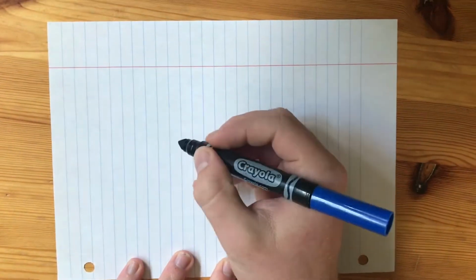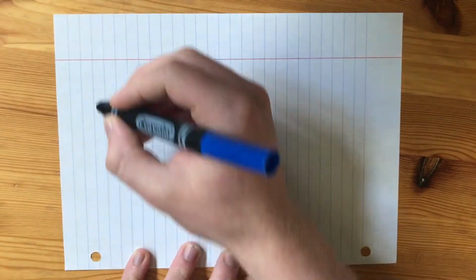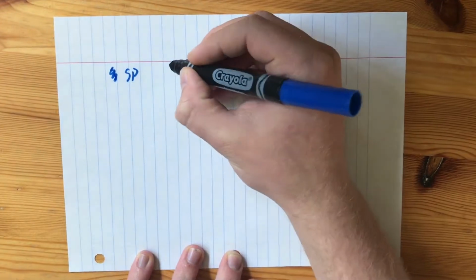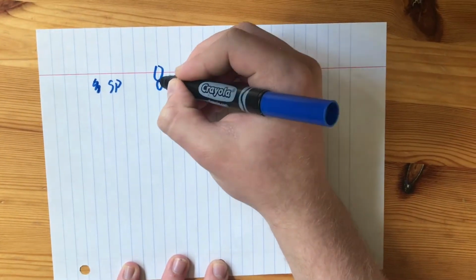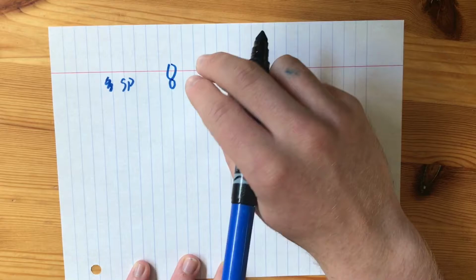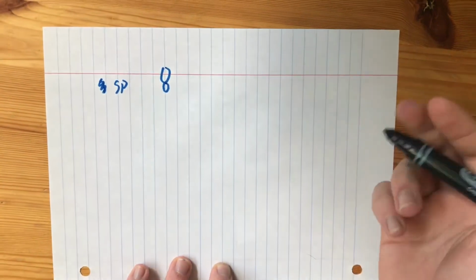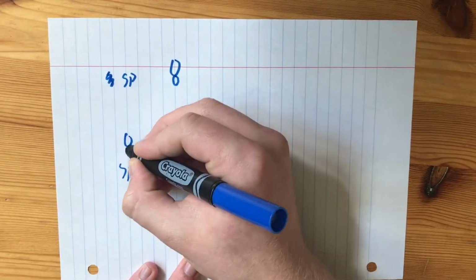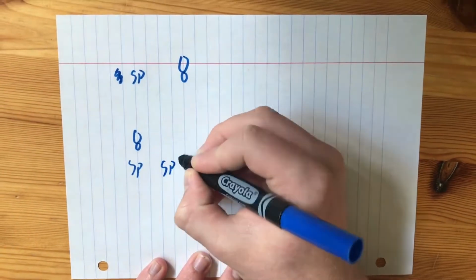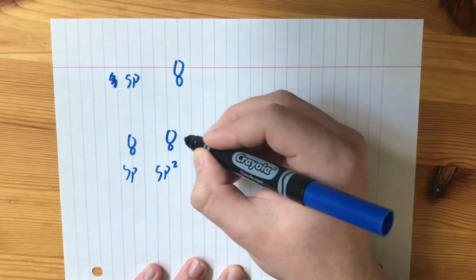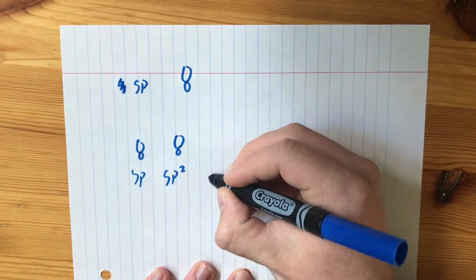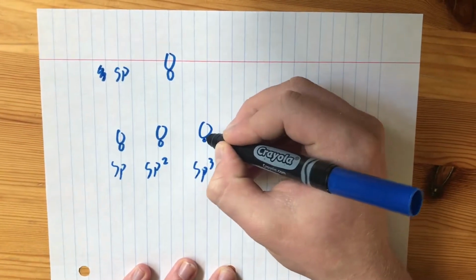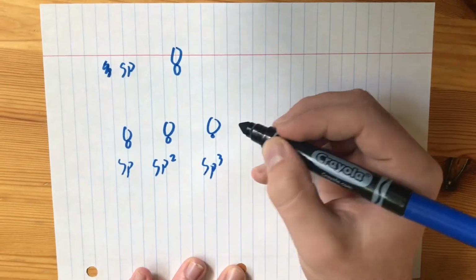Alright, so just a quick overview of the sp orbital. This is essentially the same thing, except that the 2 parts of the dumbbell are more similarly shaped. So in an sp, they look something like that. In an sp2, they look something more like that, with a larger shape here. And then an sp3 looks something like that, with a much smaller and much larger piece there.